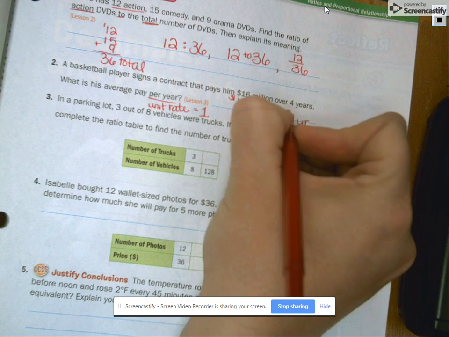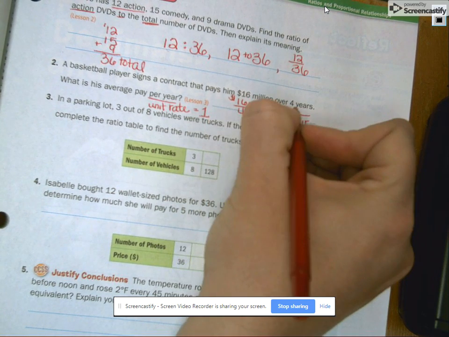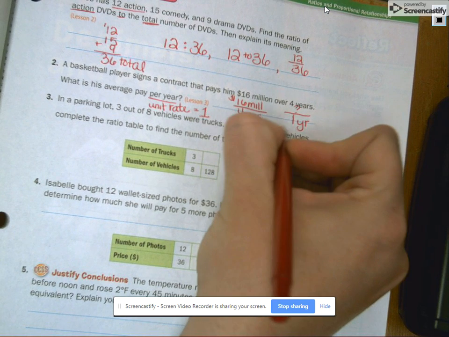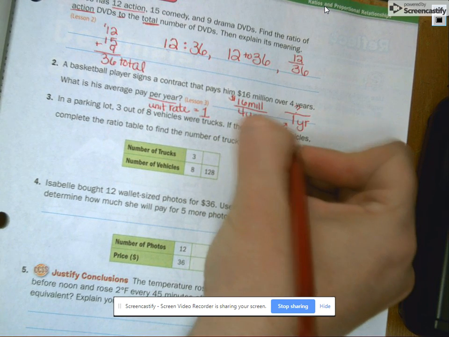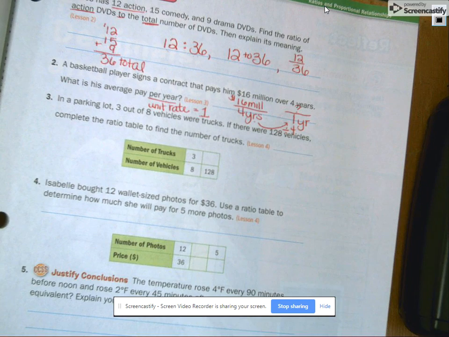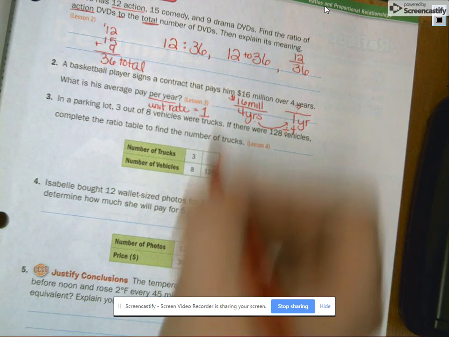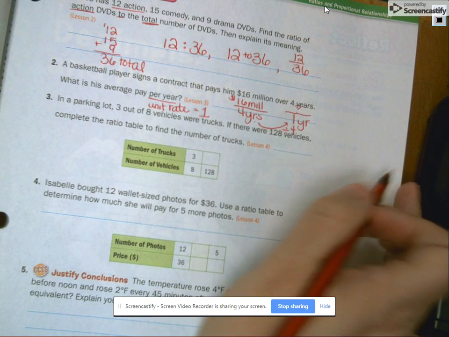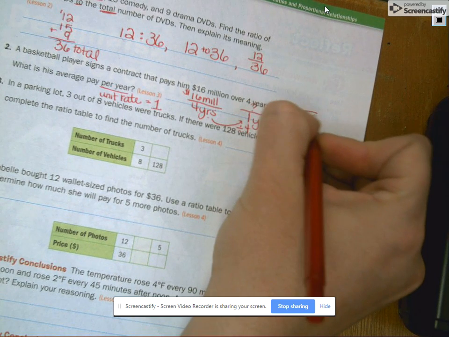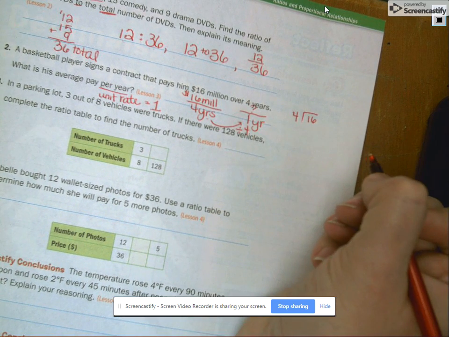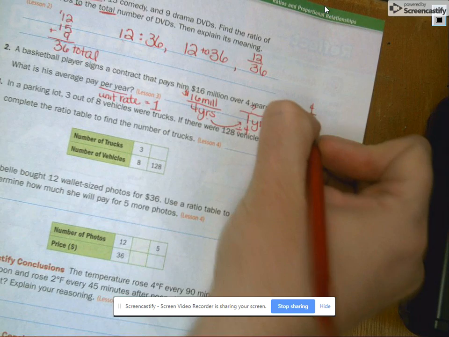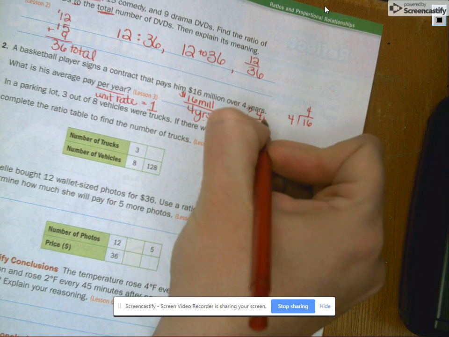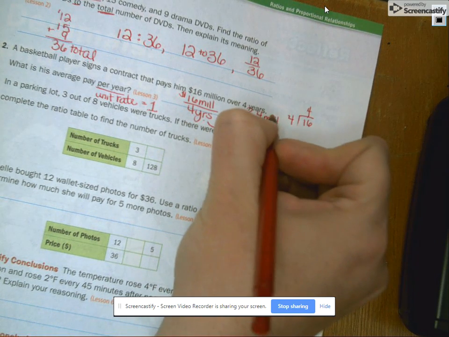So the first thing I have to do is figure out, how do I get 4 to 1? Well, I know if I divide by 4, 4 divided by 4 is 1. So then I do 16 divided by 4. And I know 16 divided by 4 is 4. And so he gets $4 million in 1 year.